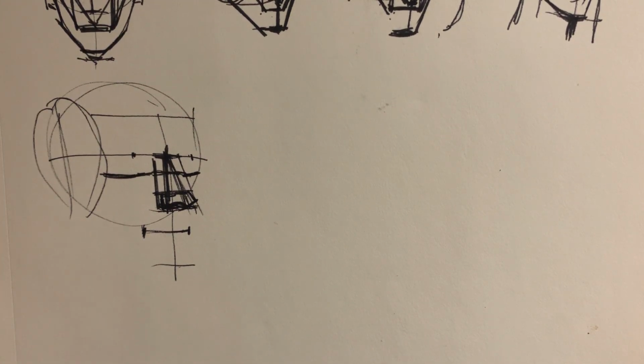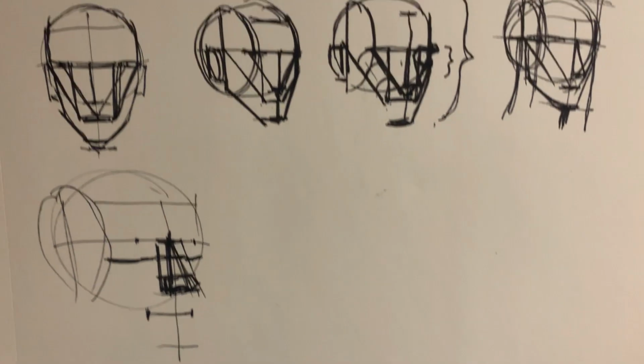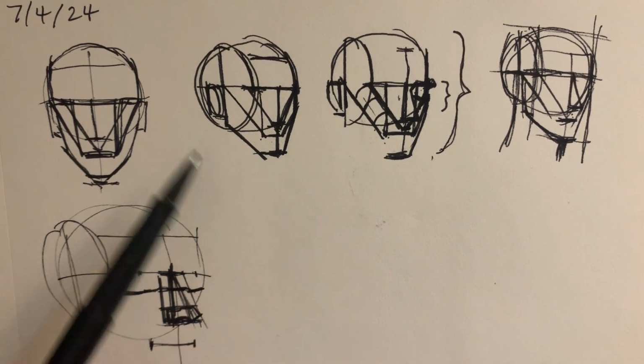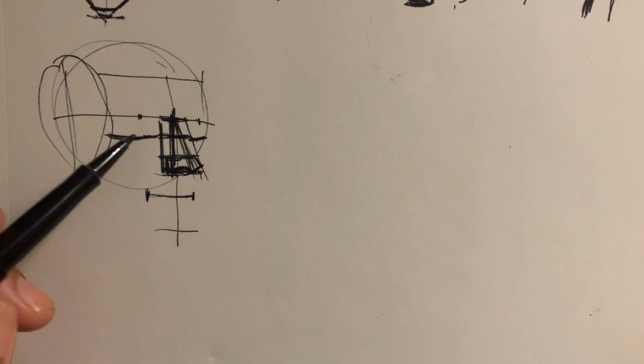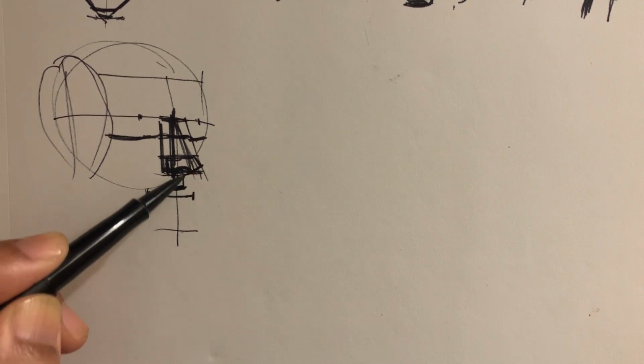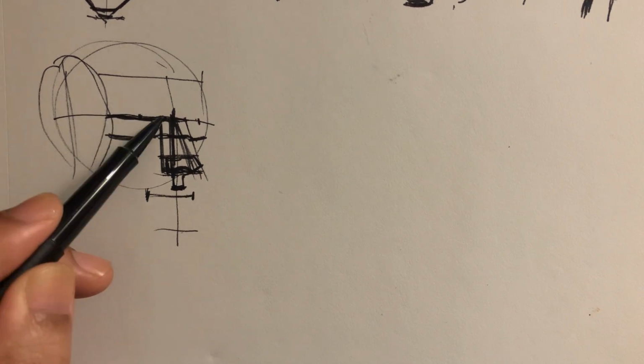Will be a third right here. Okay, then going back to this part right here, if that's the lip, okay, and that's the brow.